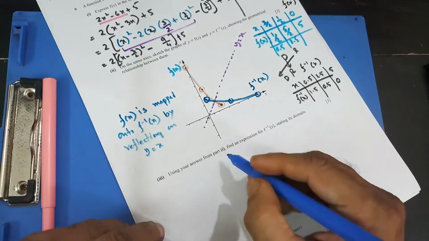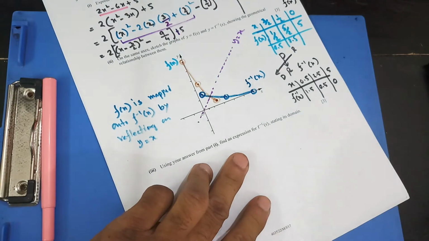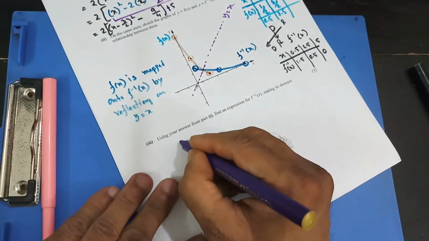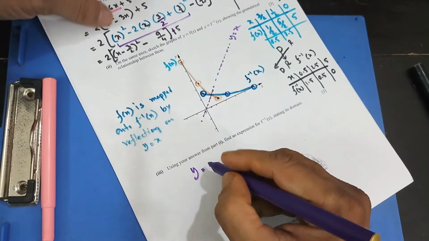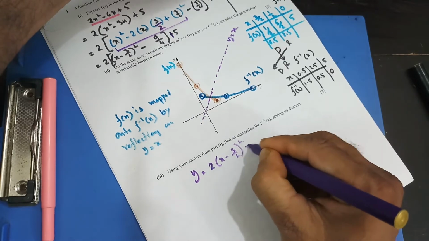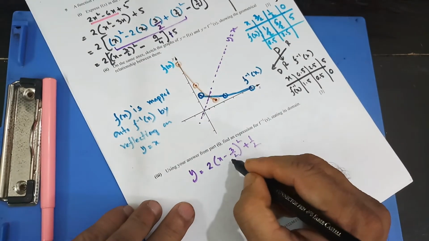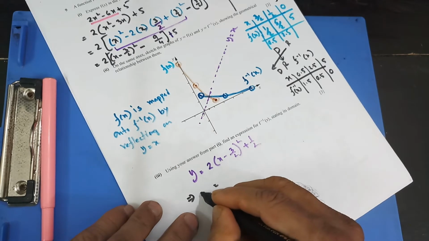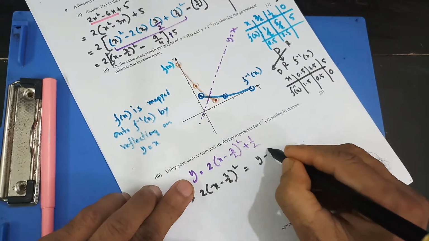Okay, using your answer for part 1, find the expression for this and state its domain. So what would be the domain of the inverse function of x? First let me write this down. This is going to be y equals 2 times (x minus 3 by 2) squared plus half. I have to find its inverse, so I'm going to make x the subject. If I bring this over here, it's going to be 2 times (x minus 3 by 2) squared, then y minus half.